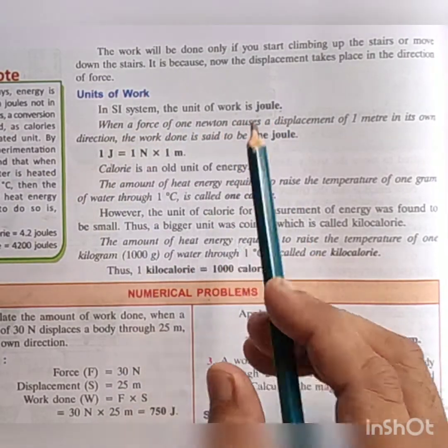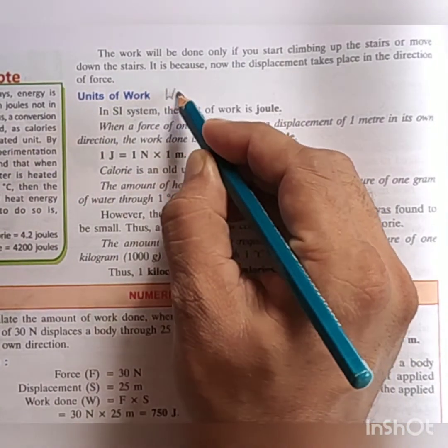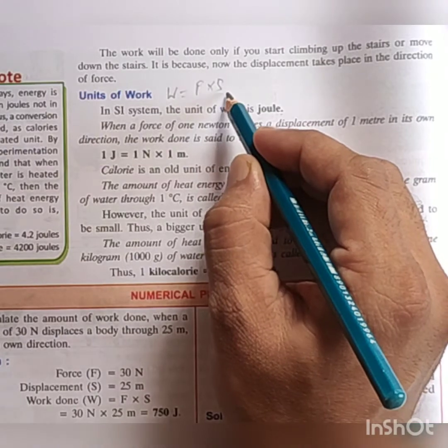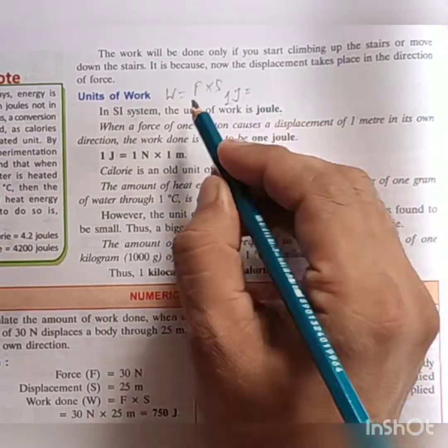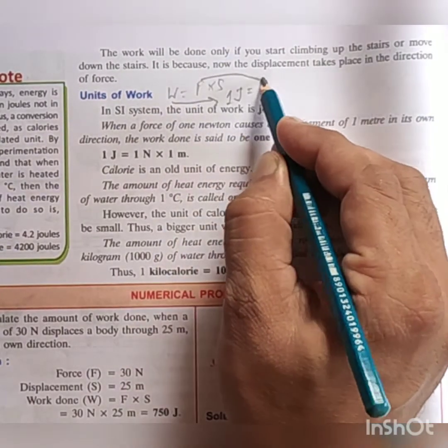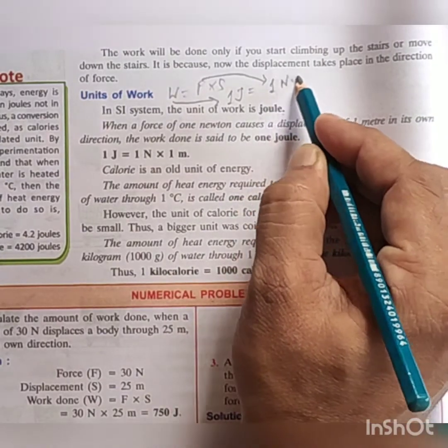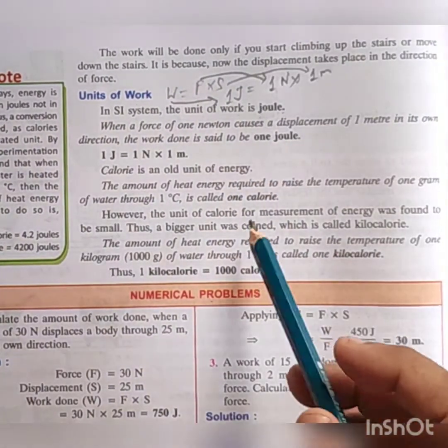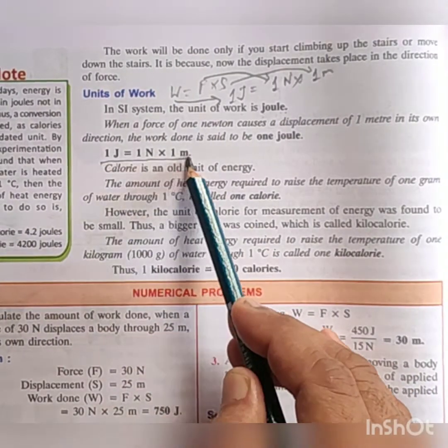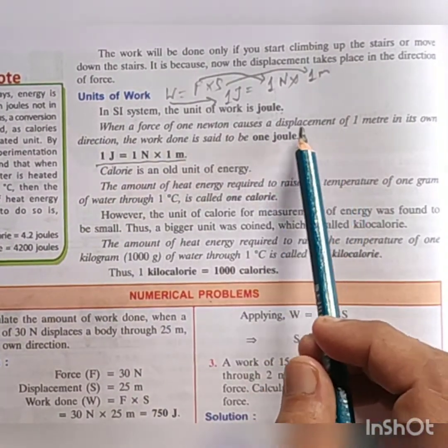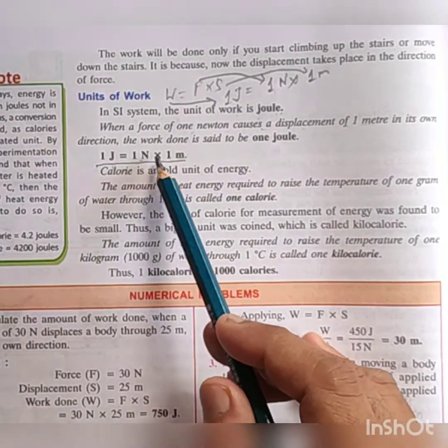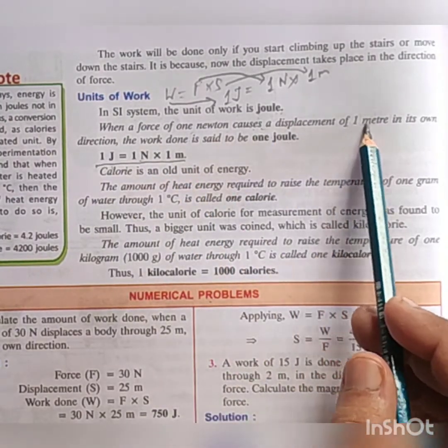What is the definition of joule? We know W equals F into S. So 1 joule equals 1 Newton, the unit of force, into a displacement of 1 meter.